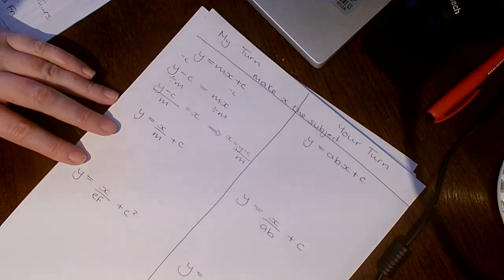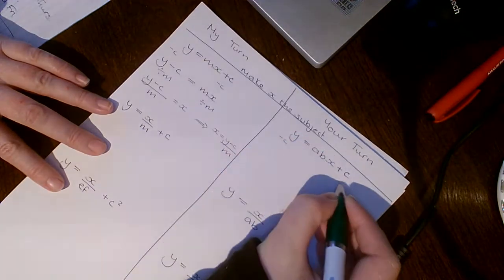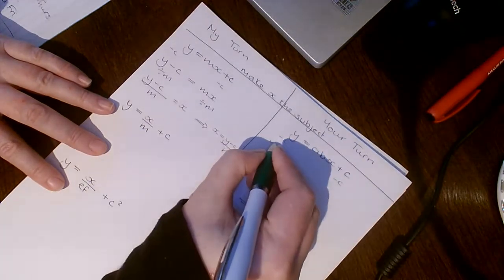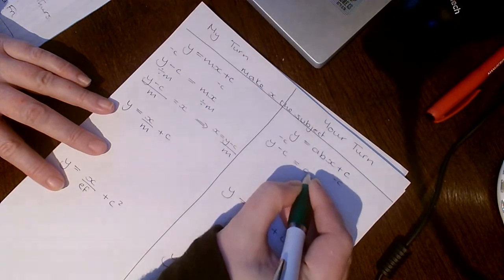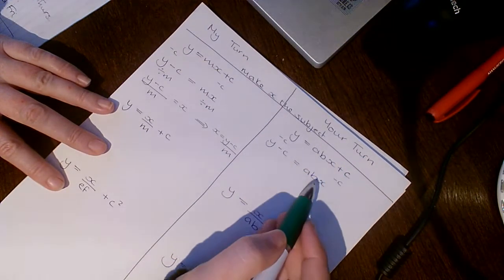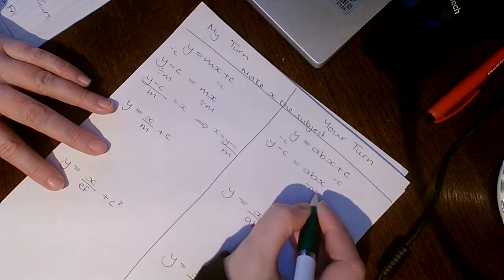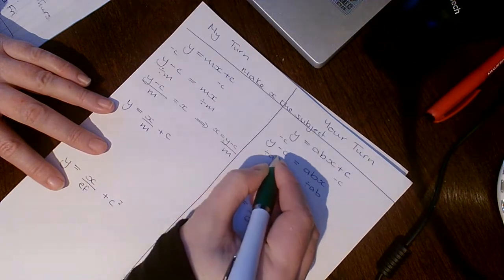So you have a go at your turn. So again, we're minusing c from both sides. y minus c equals abx. Slight difference with this one, it's times by ab. So we're going to divide by ab and divide by ab.